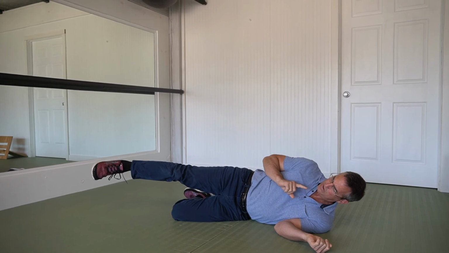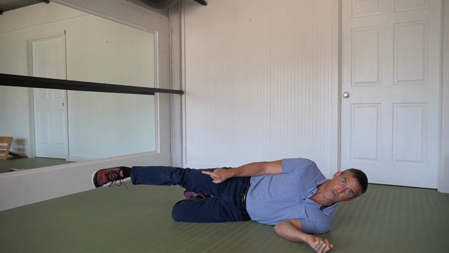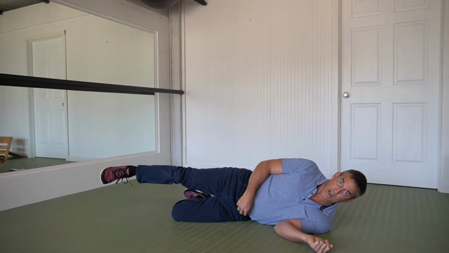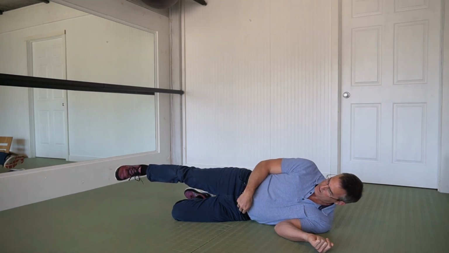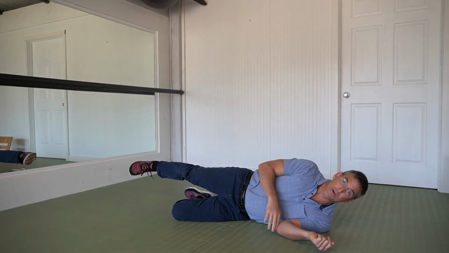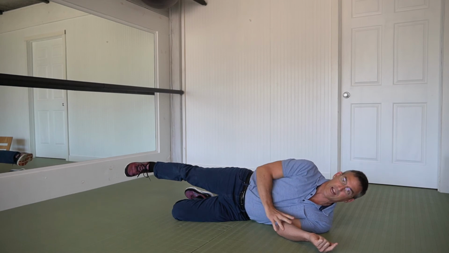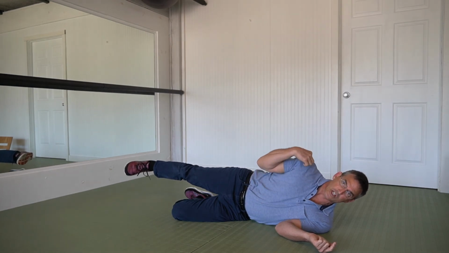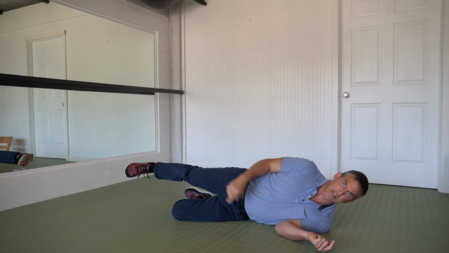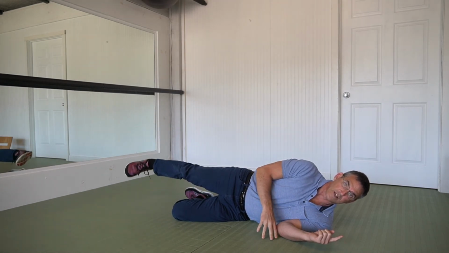If I look down and I can see my foot, then my foot is too forward. And so I drive my foot back as I look down, and it's like the setting sun. And there it goes. I can't see my foot anymore. So that's the position I would like to be in. That lines up my shoulder, my hip, and my toes. And from there I raise it up and down slowly.